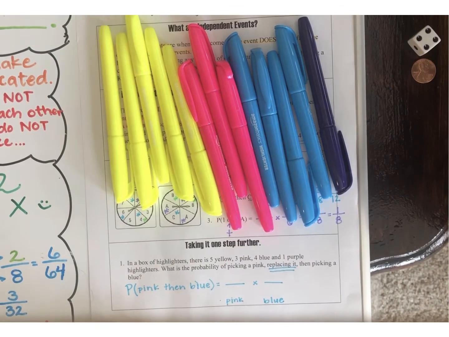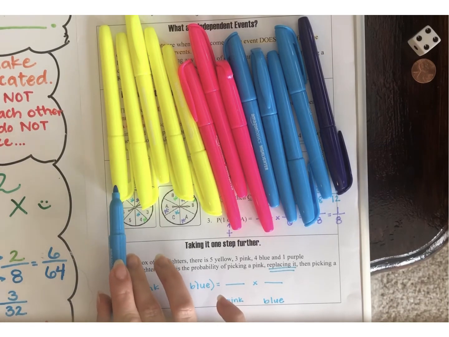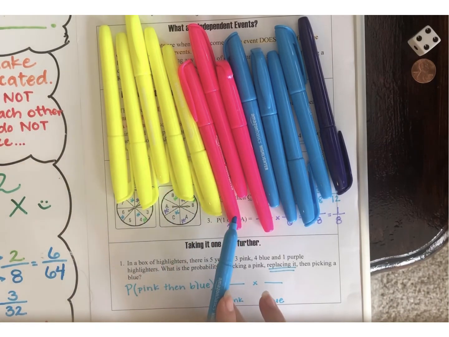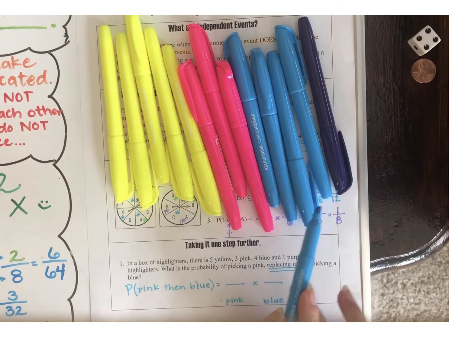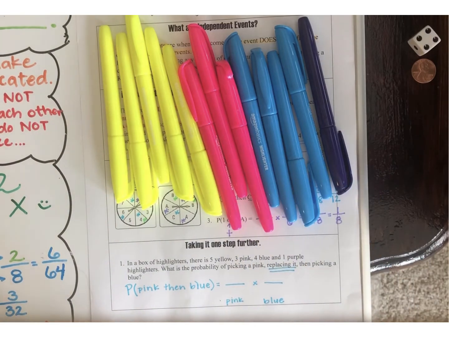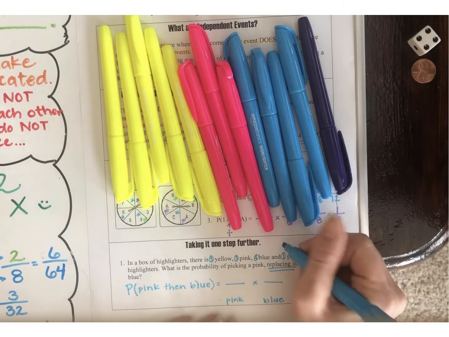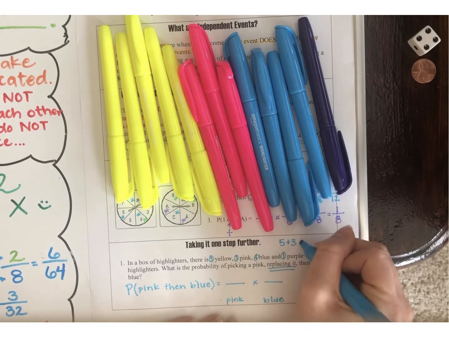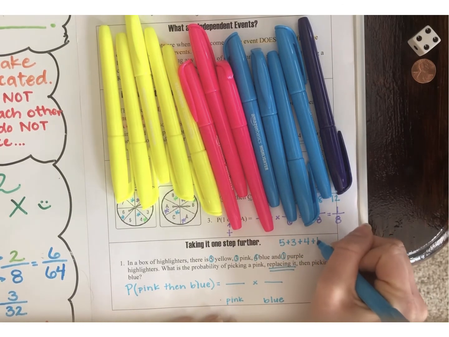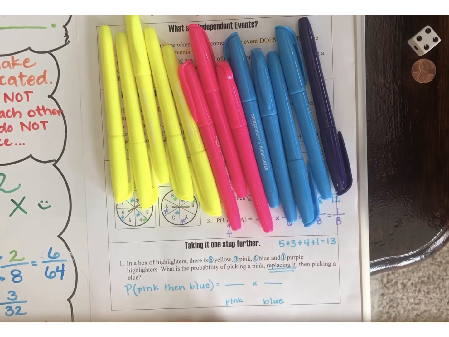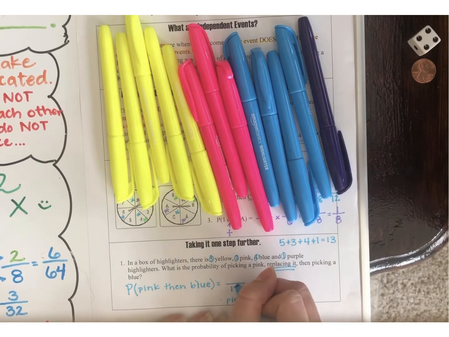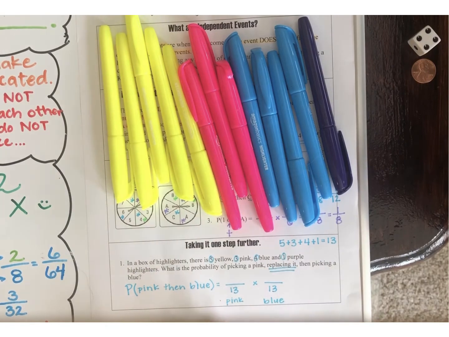The only difference here is we weren't given the total number of highlighters in the box, which is easy enough to figure out. We just have to count. So we have 1, 2, 3, 4, 5, 6, 7, 8, 9, 10, 11, 12, 13 highlighters in the box. Obviously, if you didn't have the manipulatives in front of you, you would just take the number of each and add them together. So 5 plus 3 plus 4 plus 1 should equal 13. All right, so our total for both is going to be 13.